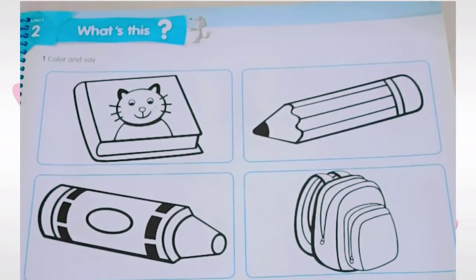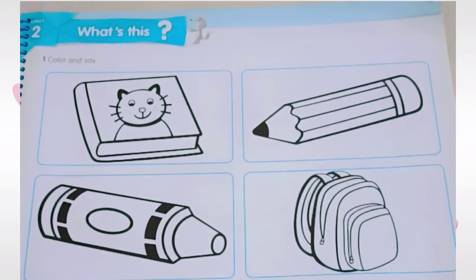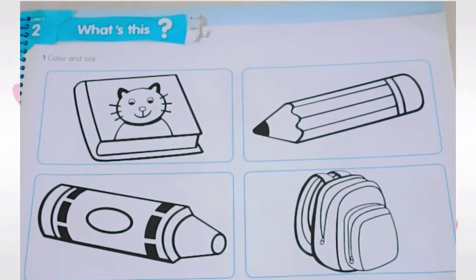Okay kids, it's unit number 2, lessons 1 and 2 from your activity book. This is your activity book, page number 17, and it's related to unit number 2. We have already done this one, and you are now much more familiar with these objects. You can see these objects.